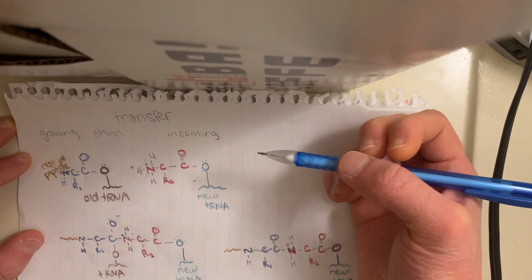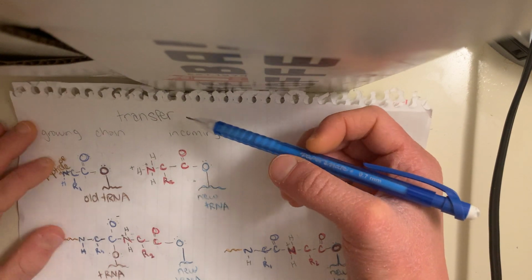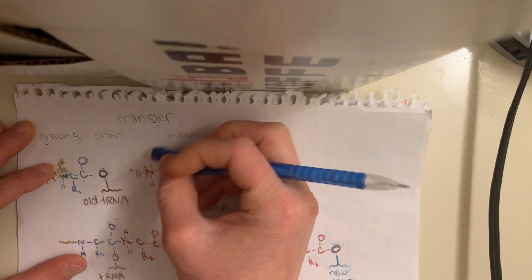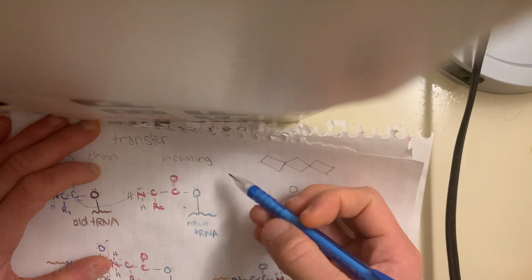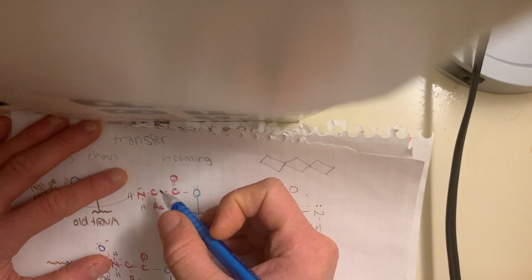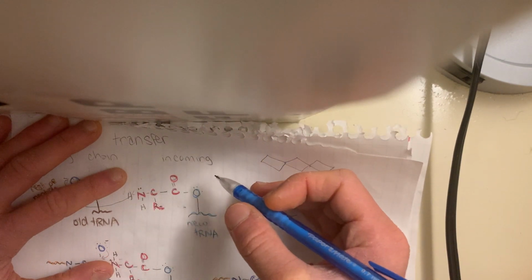And we're going to have this reaction occurring in a pocket, in the active site of the ribosome. So instead of the bulk water solution, you have this pocket where you're excluding the water. So there's not as much water in there.